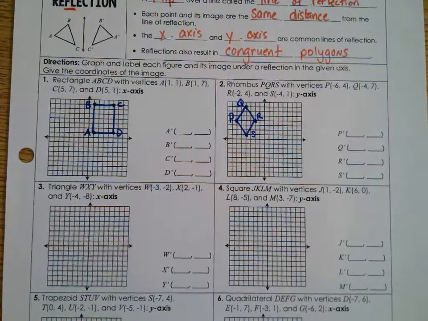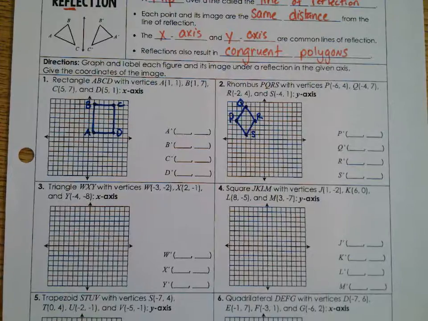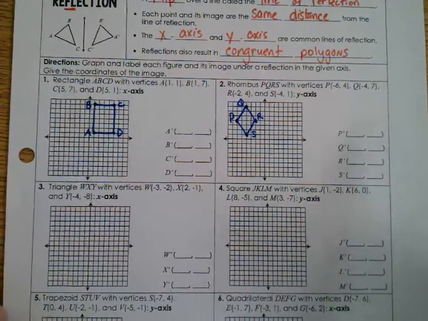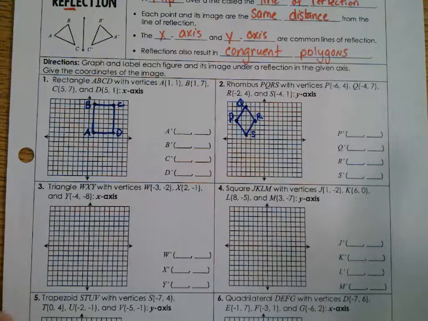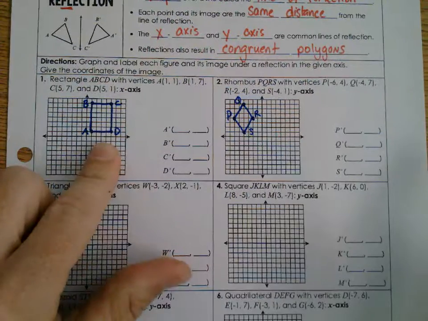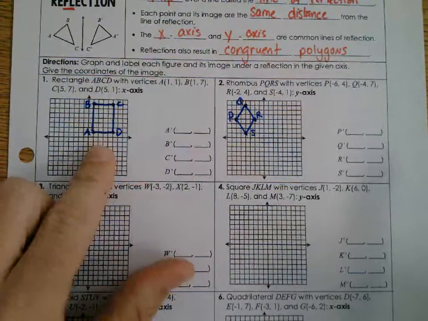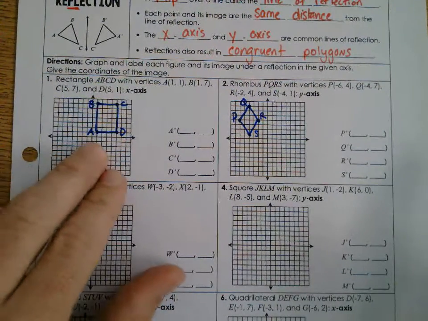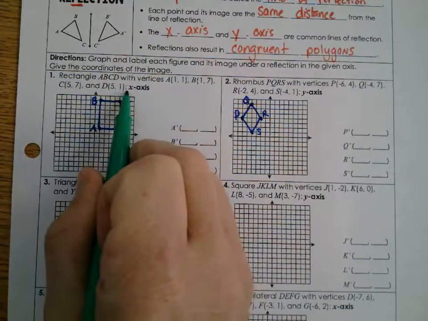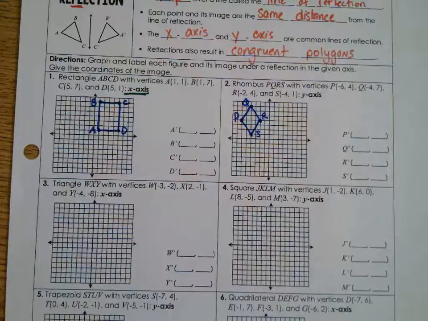Okay, let's get back to the notes. I'm going to do 2 more examples with you, and then you will be cut loose to do 3, 4, 5, and 6. So let's look at number 1. Number 1 says rectangle ABCD with the vertices A, B, C, and D. All right. So I've already taken the liberty and I graphed the original shape, which is a rectangle. All right, and it tells us that we are going to be reflecting this over the x-axis.